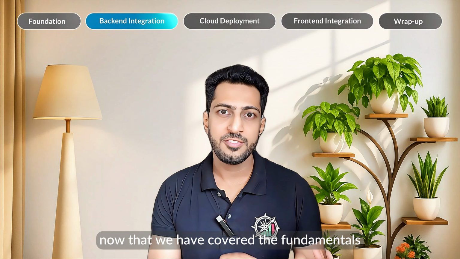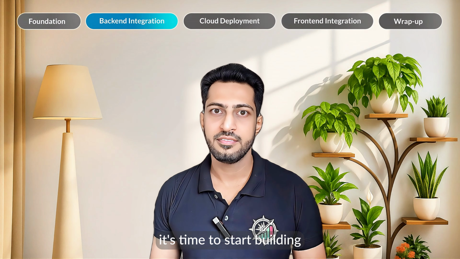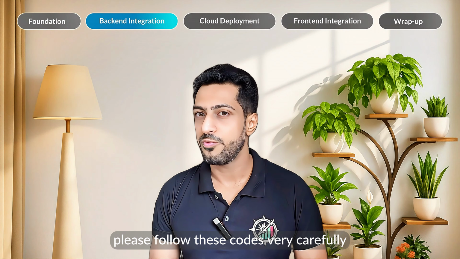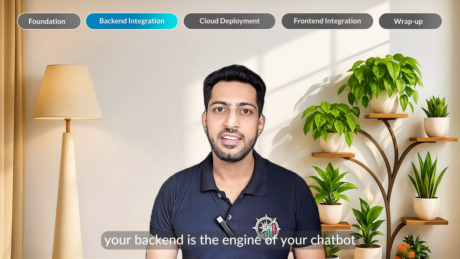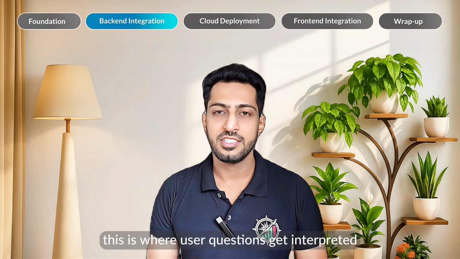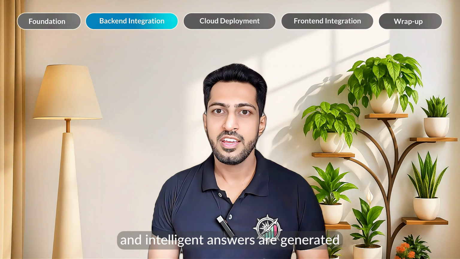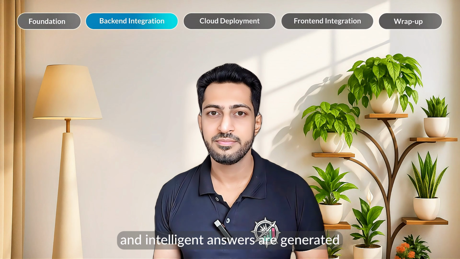Now that we have covered the fundamentals, it's time to start building. Since this is a core technical segment of the video, please follow this code very carefully. Your backend is the engine of your chatbot. This is where user questions get interpreted, relevant information is retrieved, and intelligent answers are generated.